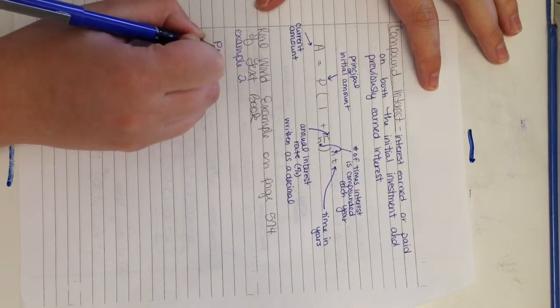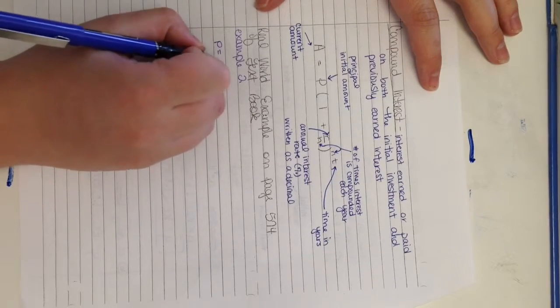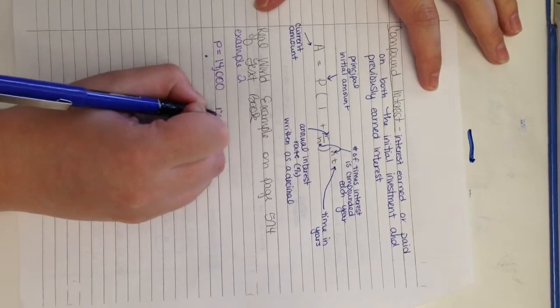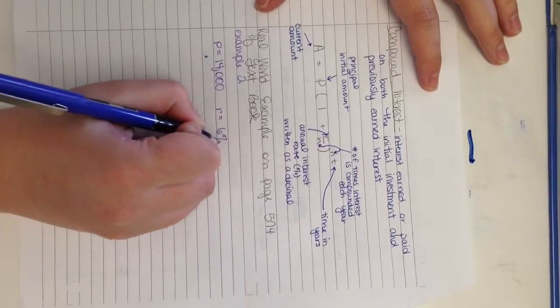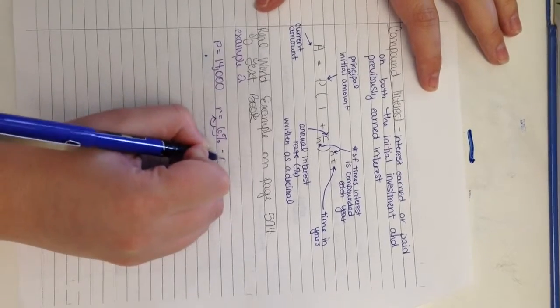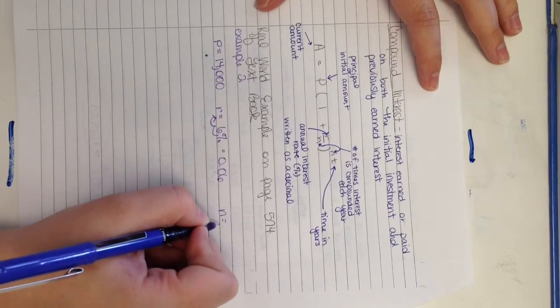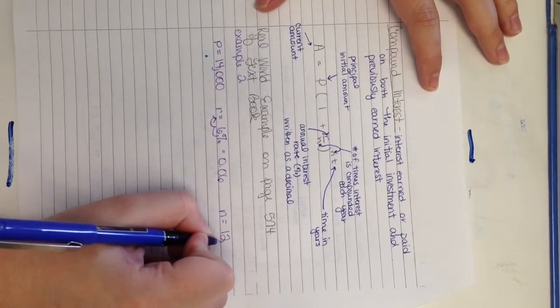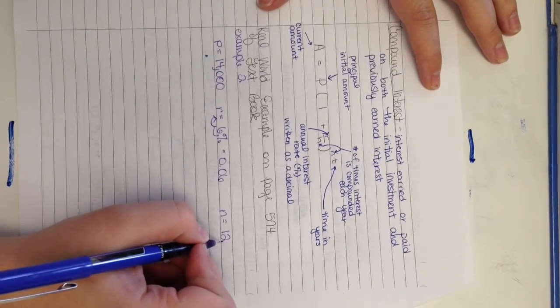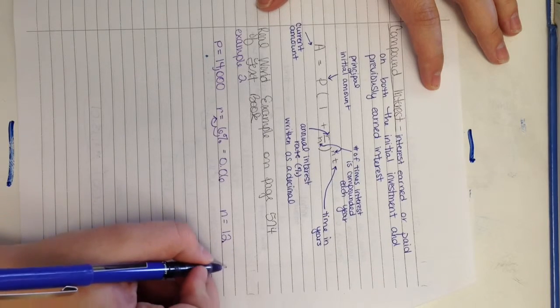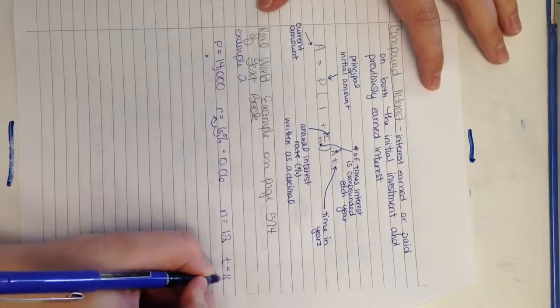We know that their principal, or their original amount, was $14,000. R, or the rate, was 6%. Now if I write that as a decimal, it's 0.06. N, they compound it monthly, so 12 times. And T, the number of years, is 10 years.